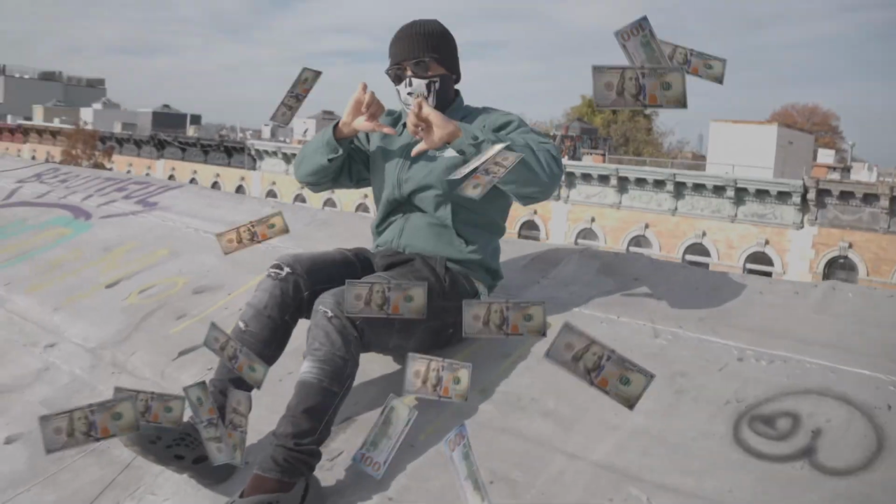Today I'm going to be going over how to do this 3D floating money effect inside After Effects. We're going to be using Element 3D.